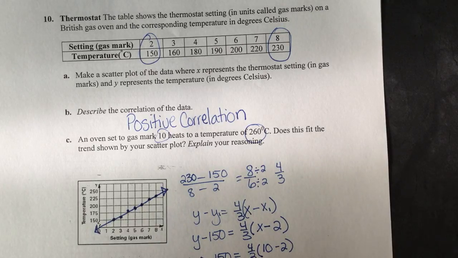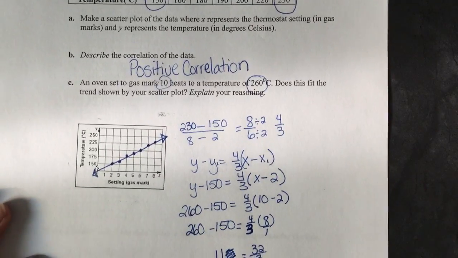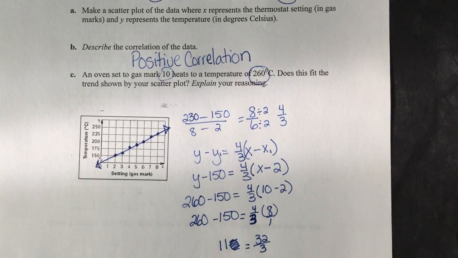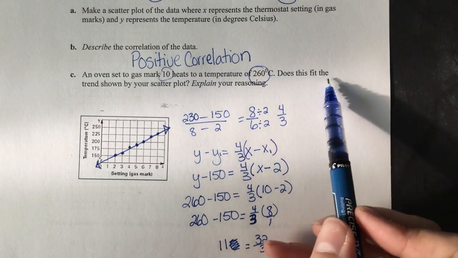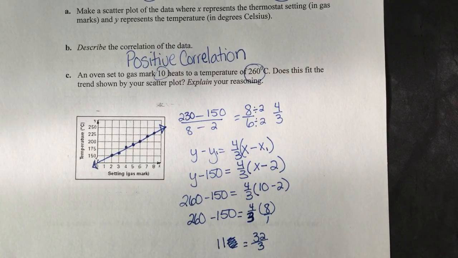Oh, wait. Dang it. Who is telling me that I was wrong? Oh, I didn't even have to show you guys that I was wrong, but I did. I was wrong again. Okay, 320 divided by 3 is a little less than 110. So 110 is pretty close to 106, whatever this is going to be. So does this fit the trend? It's pretty close to fitting the trend. It's pretty close to right.